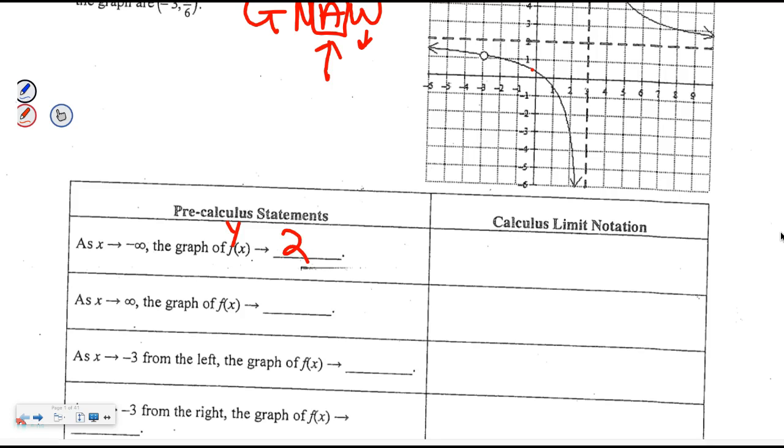The notation for that looks like this. The limit as x approaches negative infinity of the function, we need a subject, equals 2. All right, done. That's the calculus notation for the y's are approaching 2 as the x's go to negative infinity.